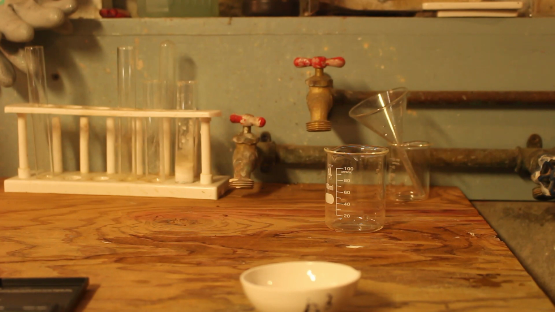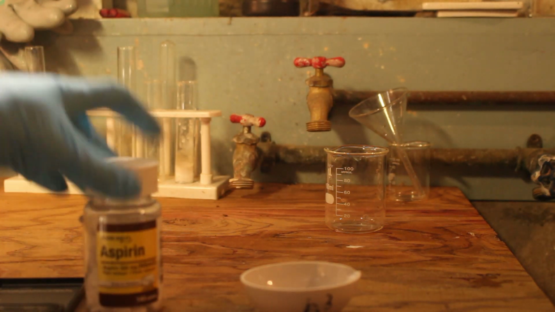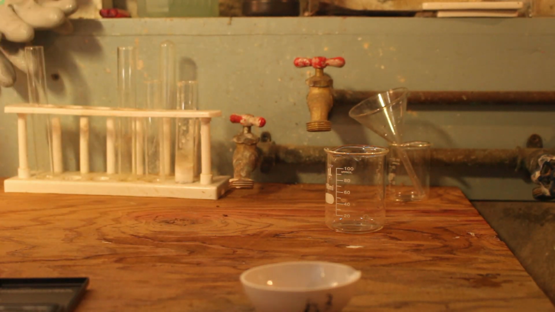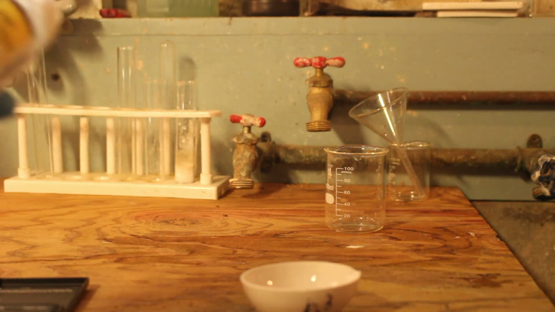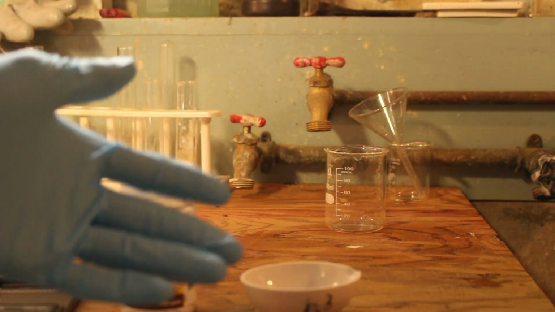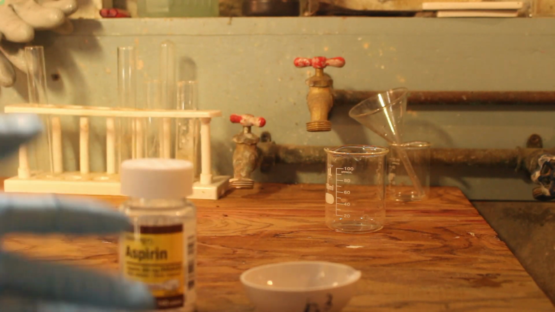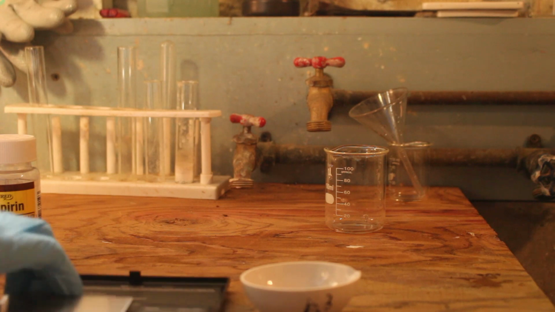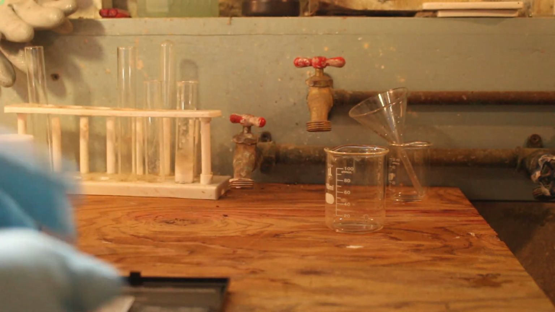Alright, so like I said, I want to use 5 grams of acetylsalicylic acid. We're going to use aspirin. Same thing, just in a pill form, as everyone knows it. And again, it's going to be out of focus. I'm too incompetent to know how to use cameras 50% of the time, so I'm just going to pretend that I know what I'm doing.